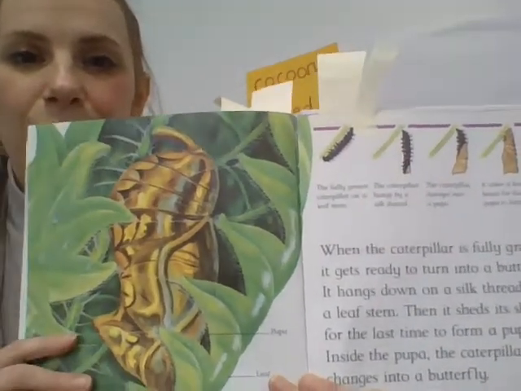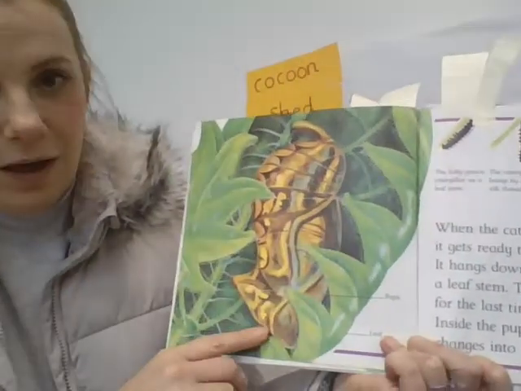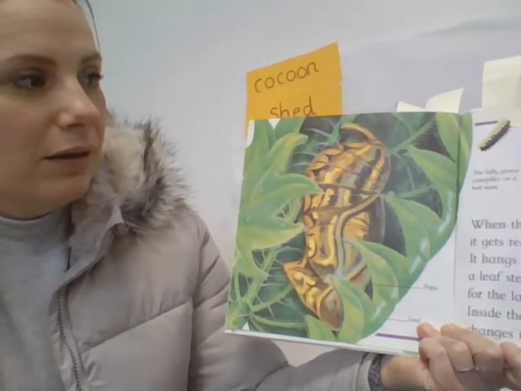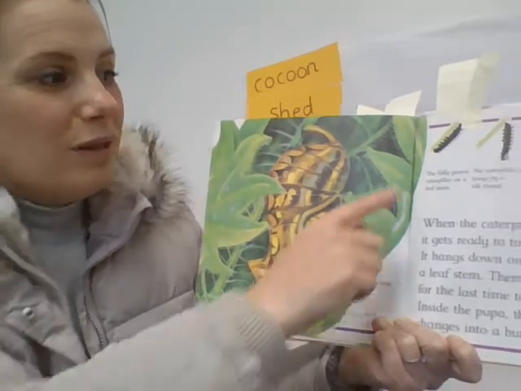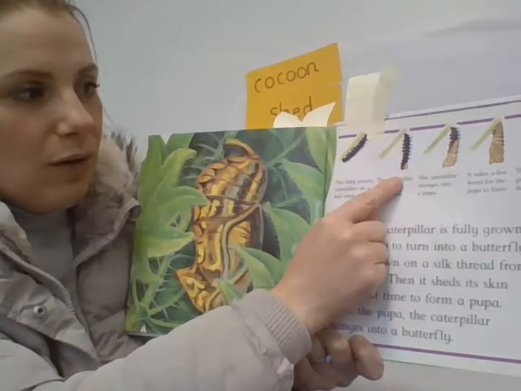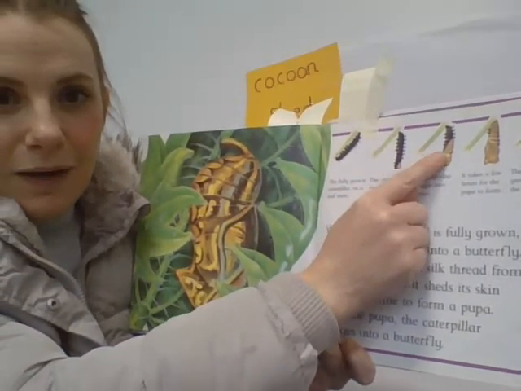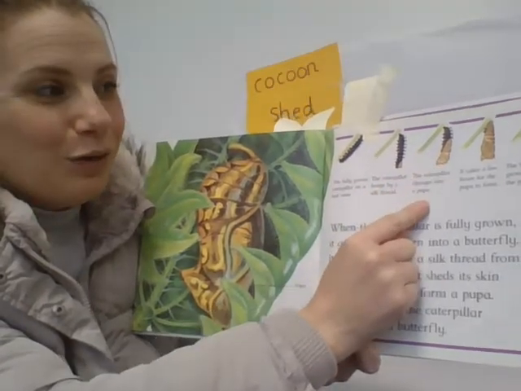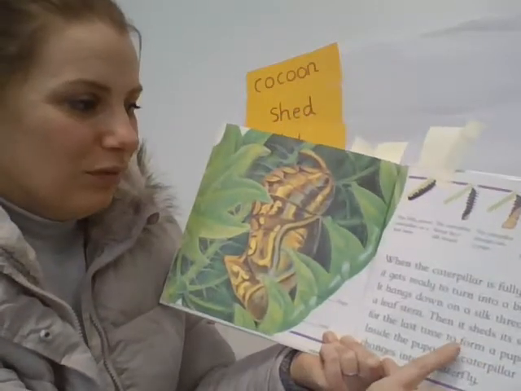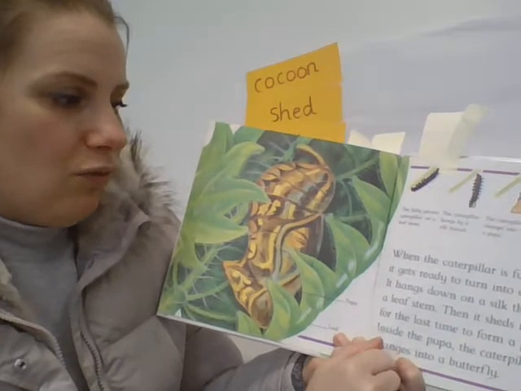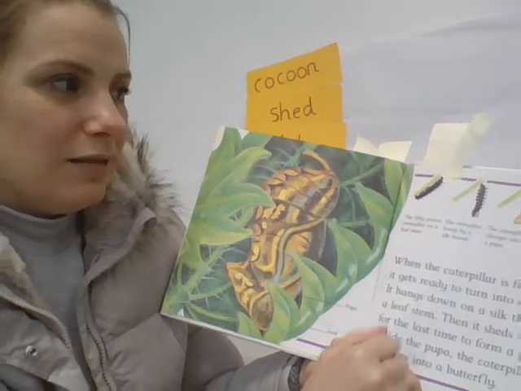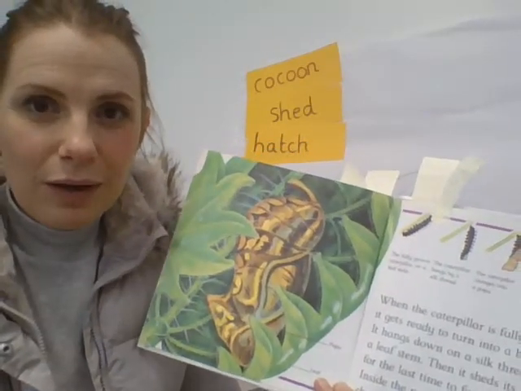Look, here we are. And here is the cocoon. And it says, the fully grown caterpillar goes onto a leaf stem. You can see it here. The caterpillar hangs by a silky thread. And here, look, the caterpillar is creating a cocoon. It takes a few hours and then it's ready. It says here, it hangs on a silky thread of the leaf of a stem. So it creates its cocoon using silk.